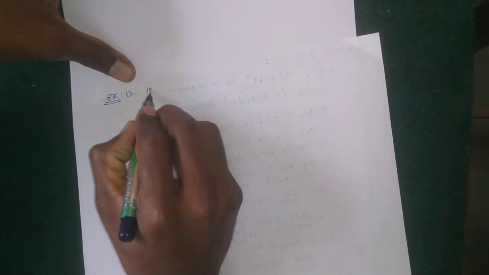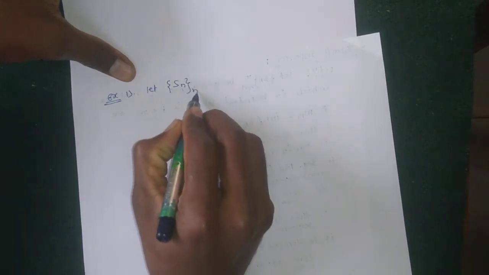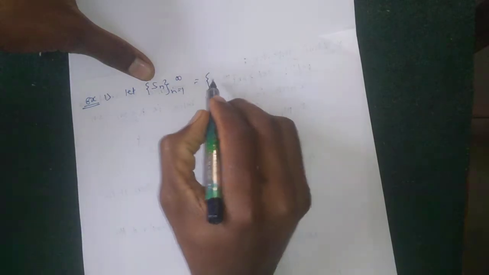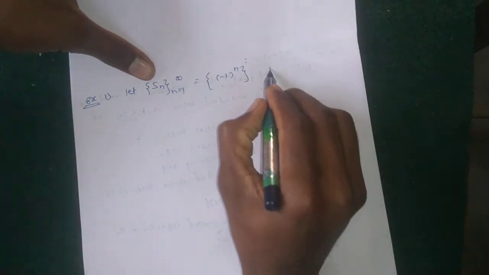Some examples on limit superior and limit inferior. Okay, so first example is: let the sequence Sn, where n runs from 1 to infinity, be equal to (-1)^n.